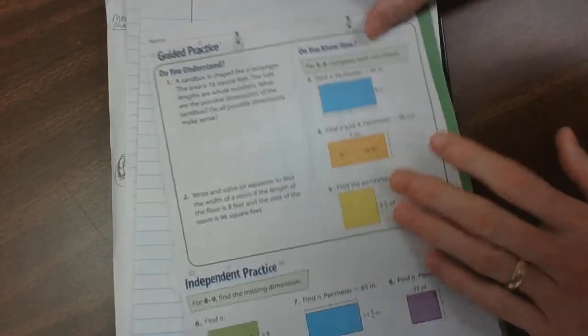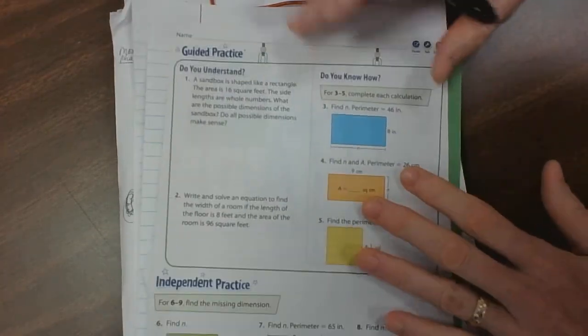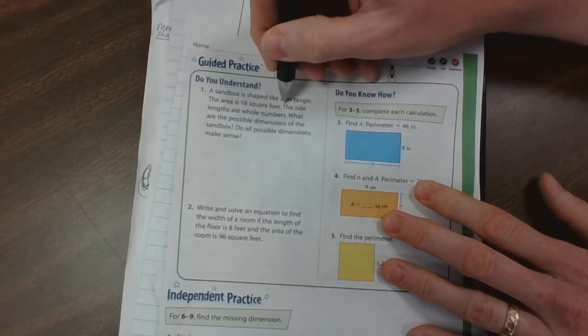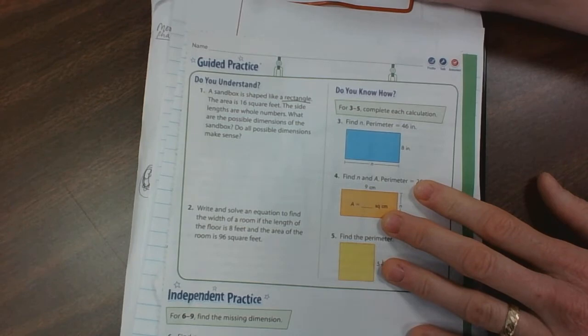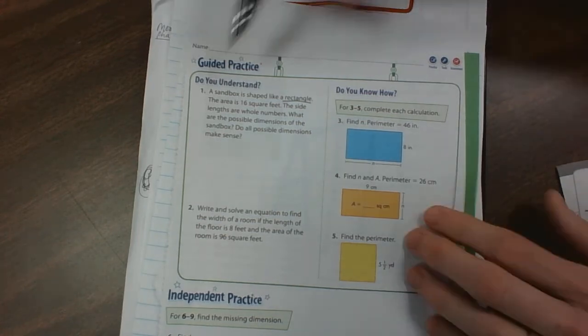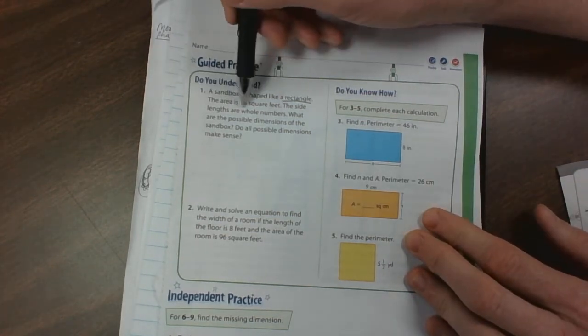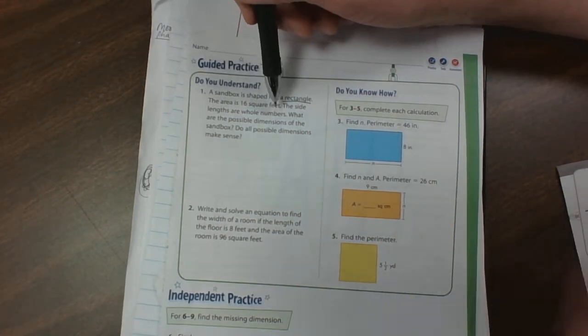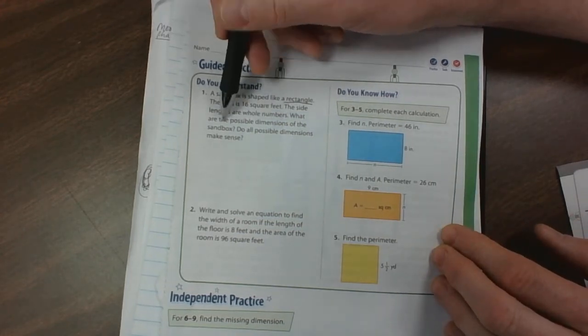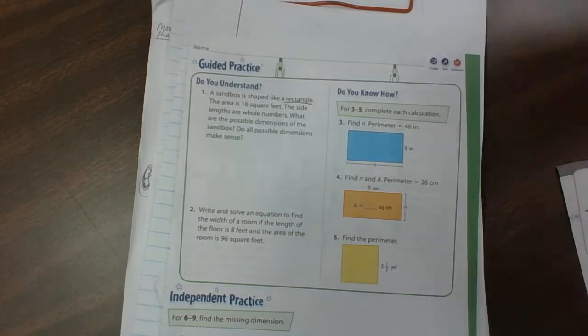So it says, a sandbox is shaped like a rectangle. The area is 16 square feet. The side lengths are whole numbers. We're not using fractions in this one. We'll see those later. What are the possible dimensions of the sandbox? Do all dimensions make sense?